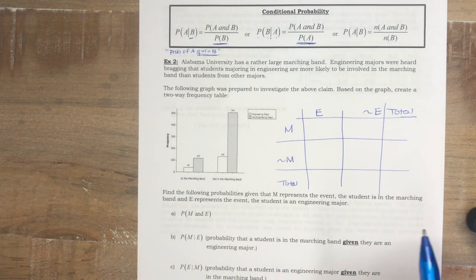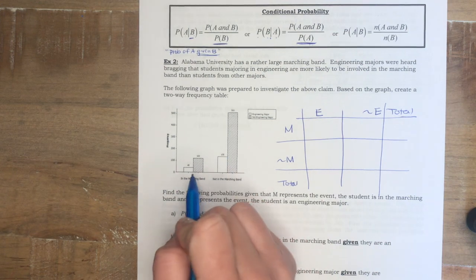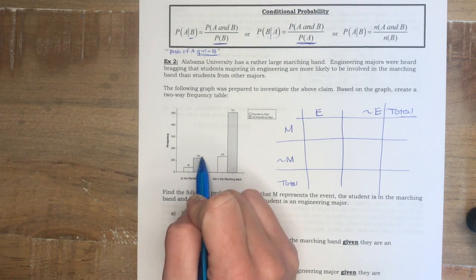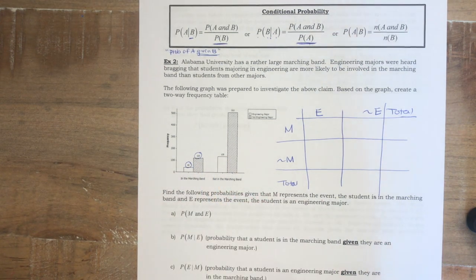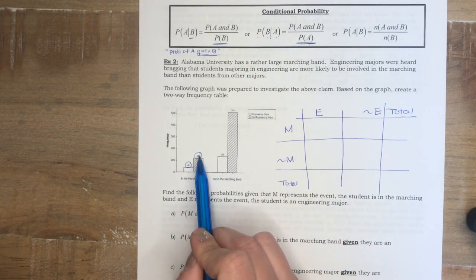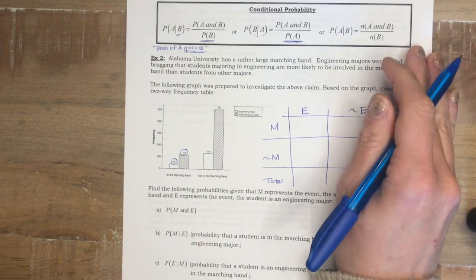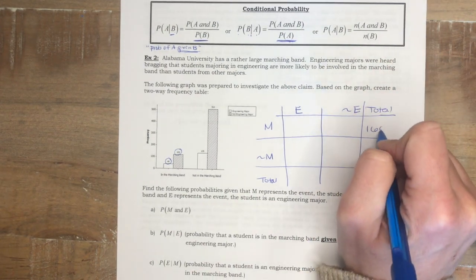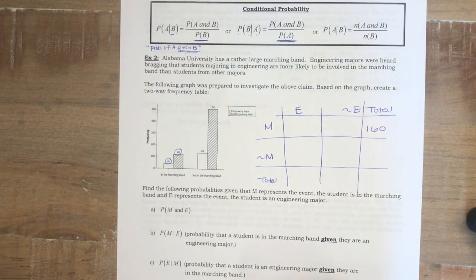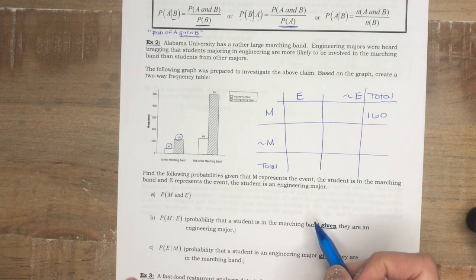So let's take a look. I have here in the marching band. Together, whether they're engineering or not, there's 160 in the marching band. So I'm going to put here 160. Can you guys see that? Yeah.